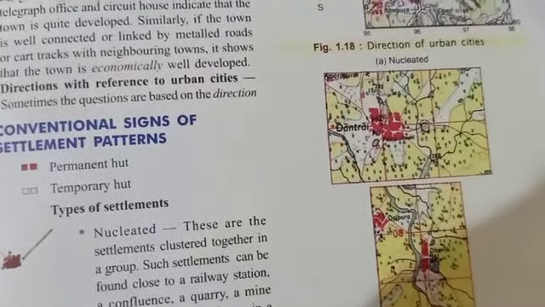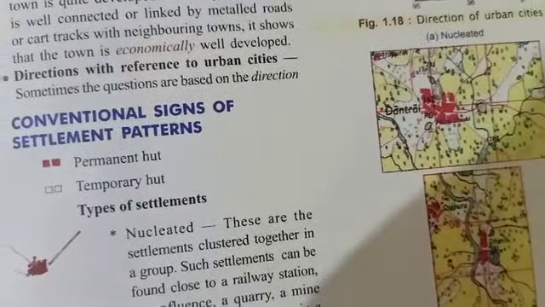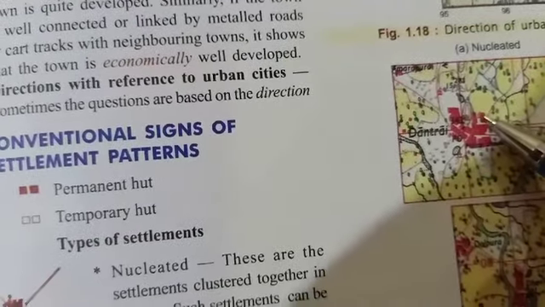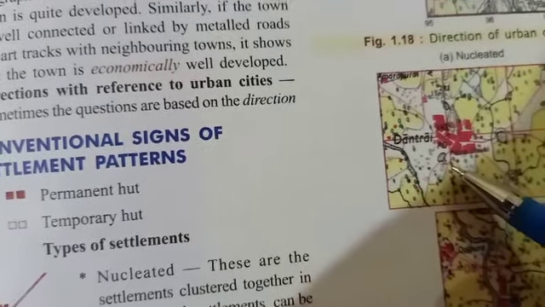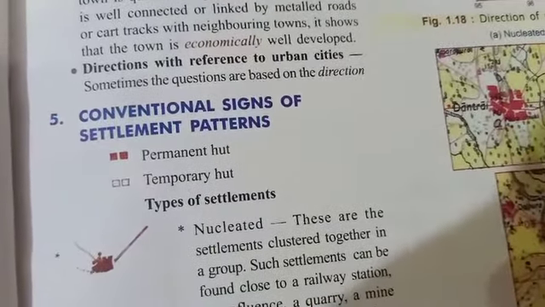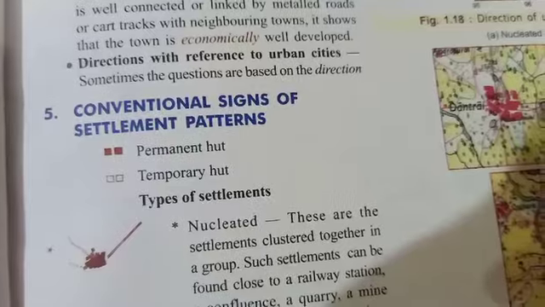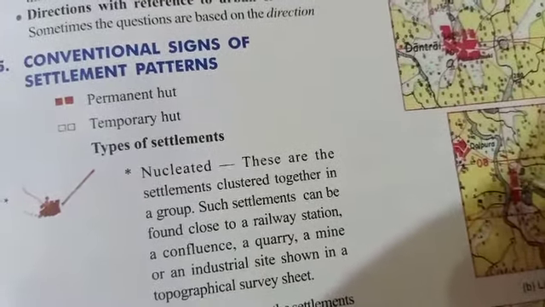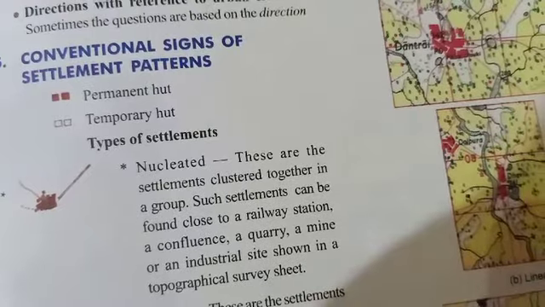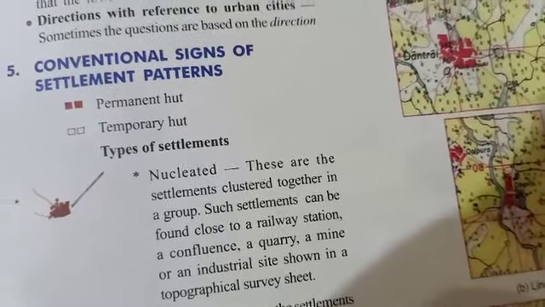And moreover, it may have all the facilities like a post office. Then again, a temple will be made, a temple can be seen. All these facilities can be seen in nucleated settlements. And moreover, means of communication and means of transport, everything is well developed in nucleated settlements, whereas in linear settlements and scattered settlements, these are not well developed.